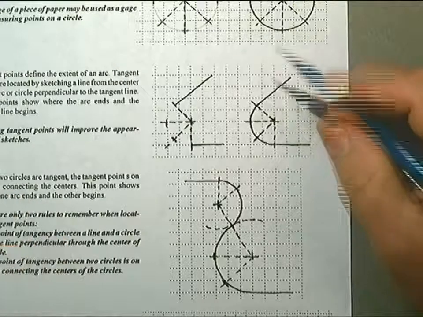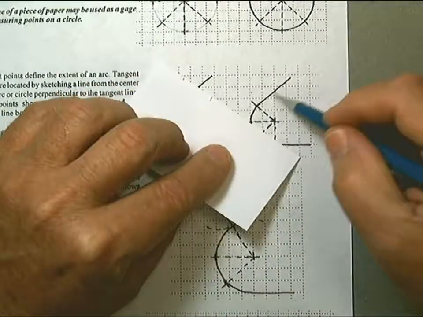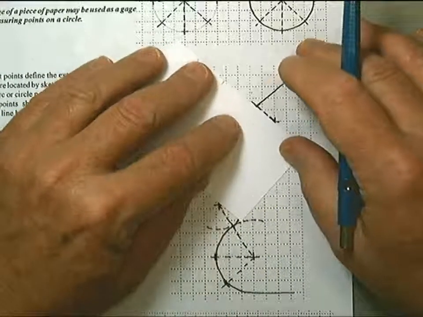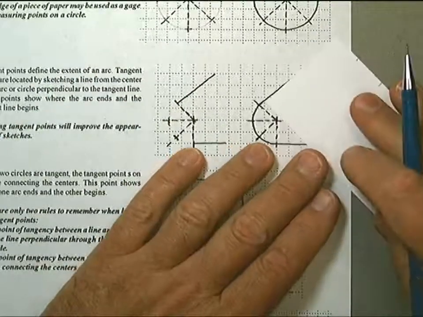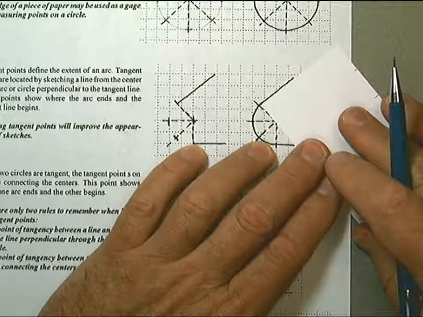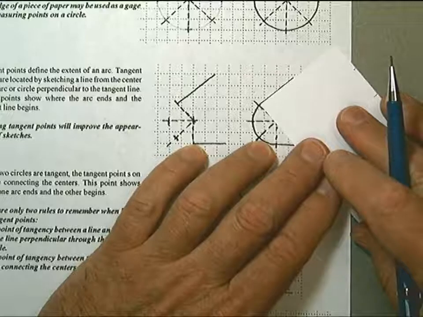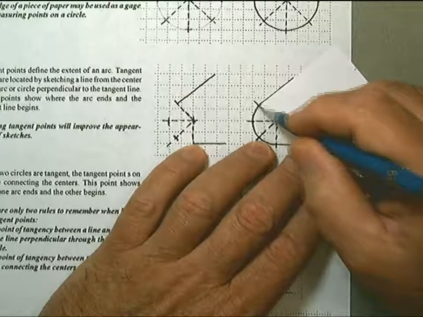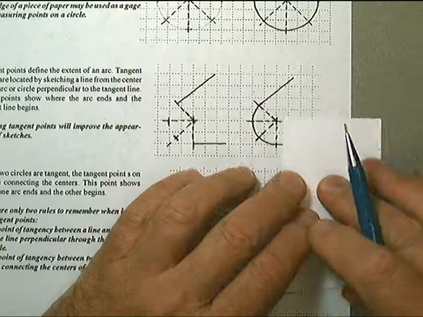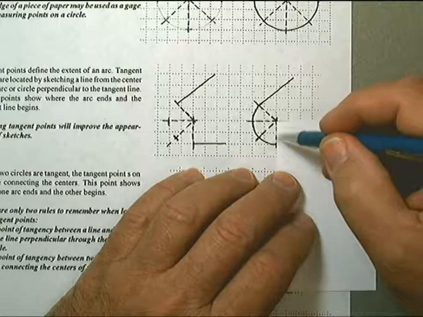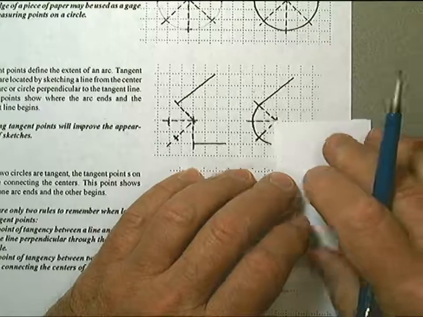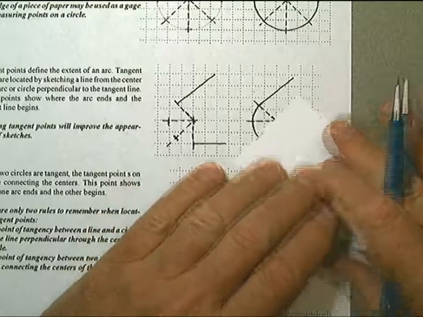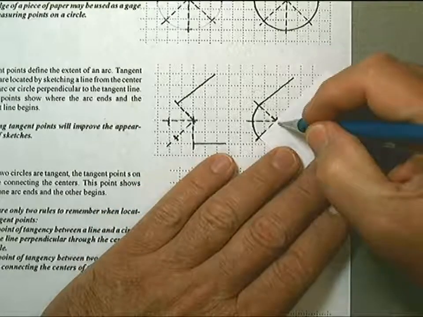So you'll need to construct the line that you want that's at an angle, and then use a piece of paper or a little card like this and construct a perpendicular line through the center and through the center down this way, and then lay out radial lines marking off the radius, like so.